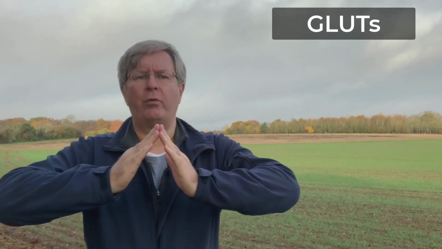My favourite example of a carrier protein are the glucose transporters, which are called the GLUTs. Imagine my hands are a glucose transporter. The GLUT sits in the plasma membrane and flips between two states. In one state they are open to the outside of the cell, and in the other state they are open to the inside of the cell. At no point is there an open pore between the two sides of the cell. In the presence of glucose, the flipping occurs more rapidly.